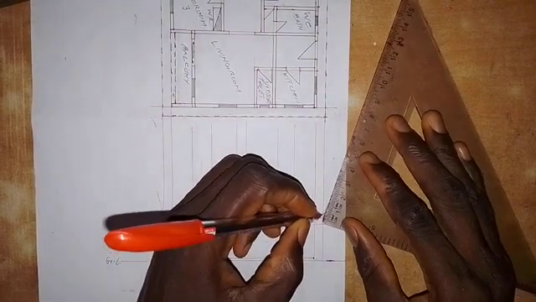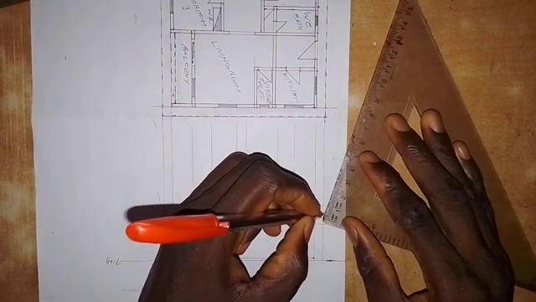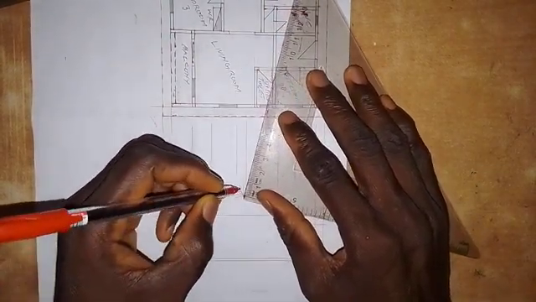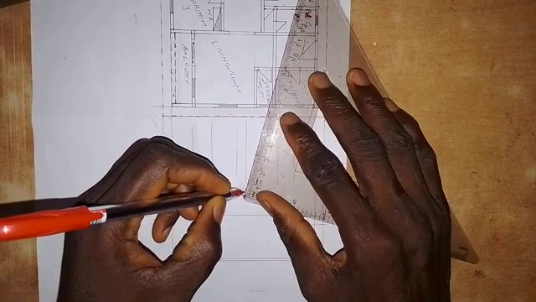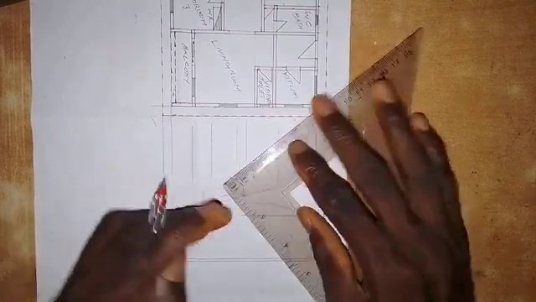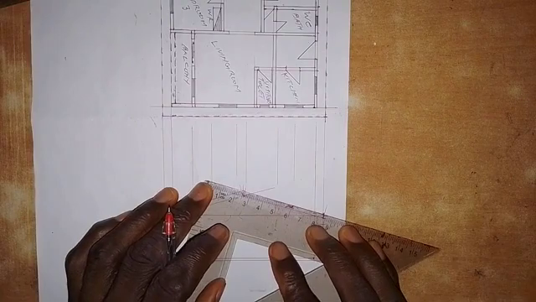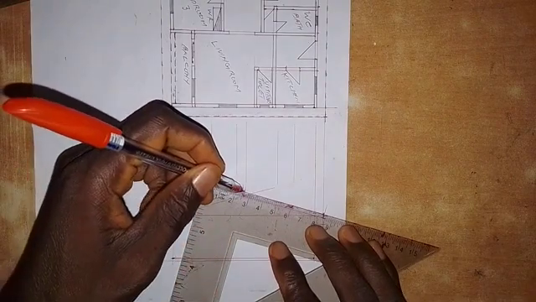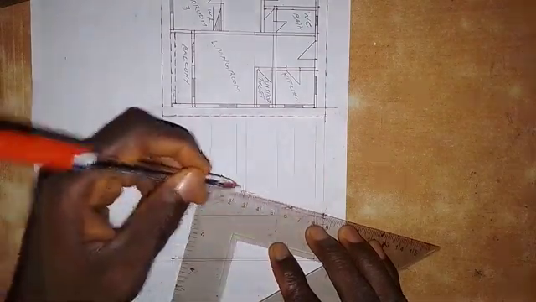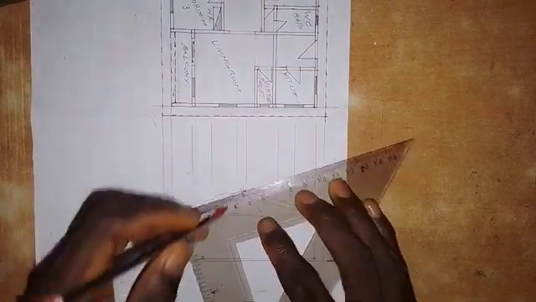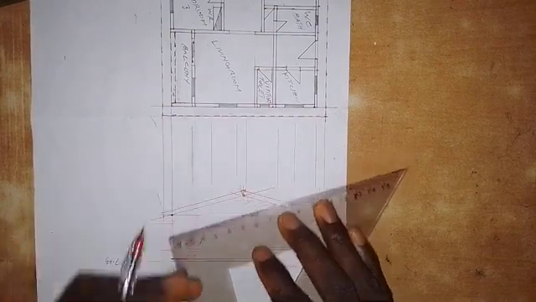Okay. Coming here also, I will take 3 millimeters. Okay, so I will join these together, and this also has the half to it. Okay, so that is for the fascia board.